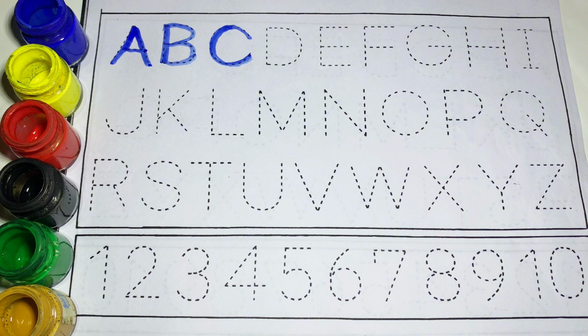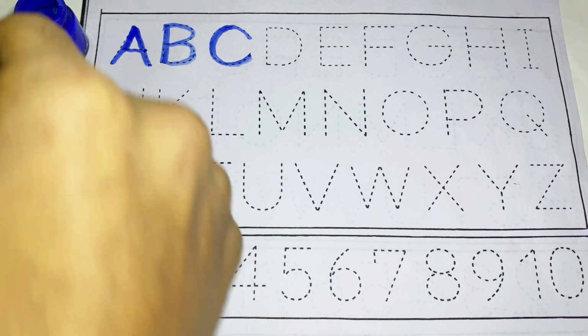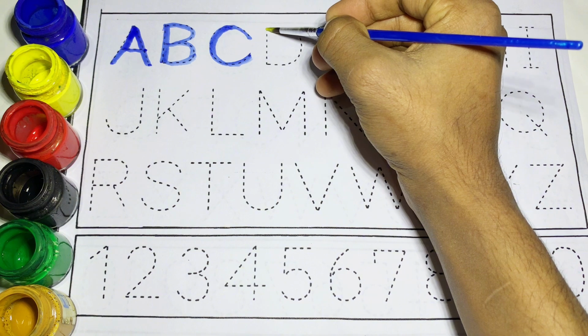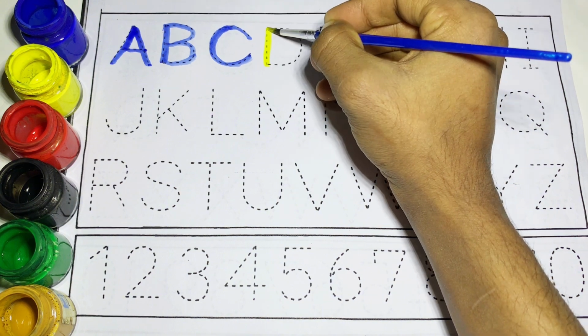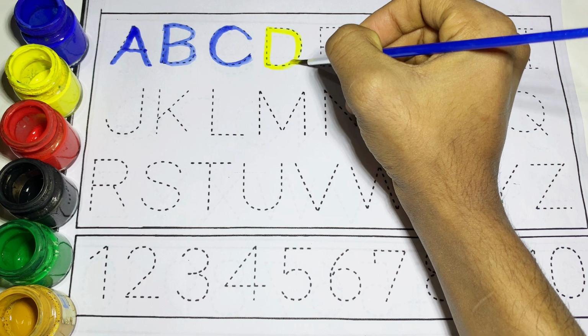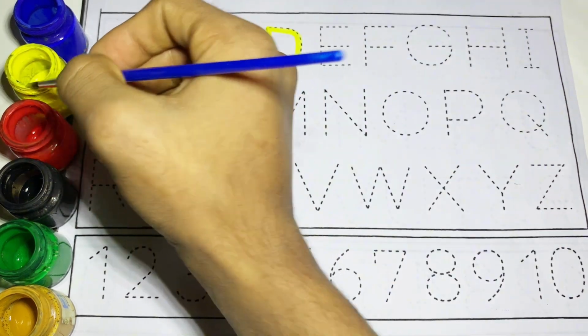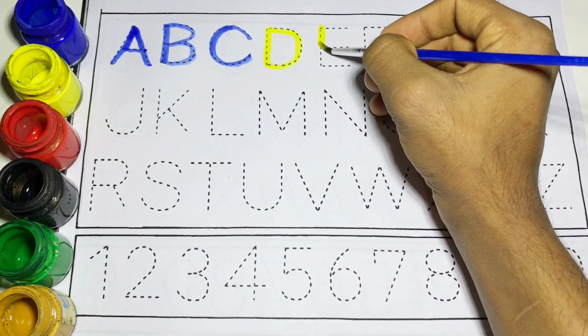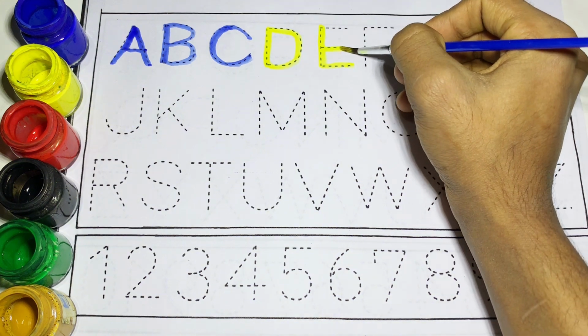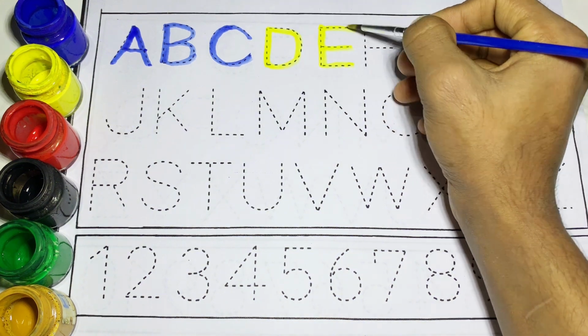Kids, now draw D. D for dog. D for doll. And use yellow color. Kids, again use yellow color and draw E. E for egg. E for elephant.